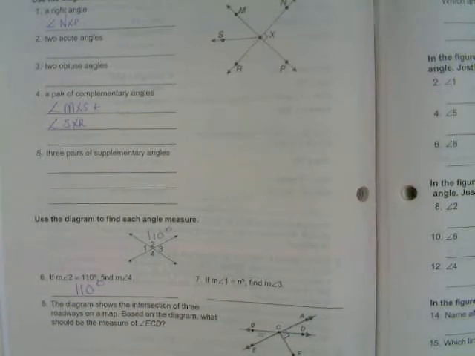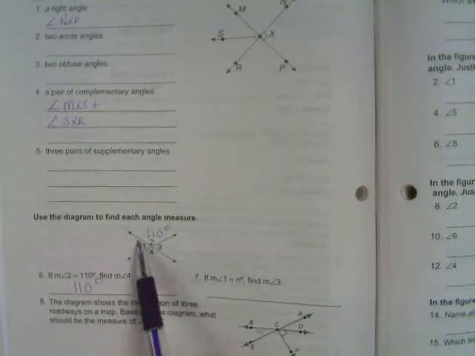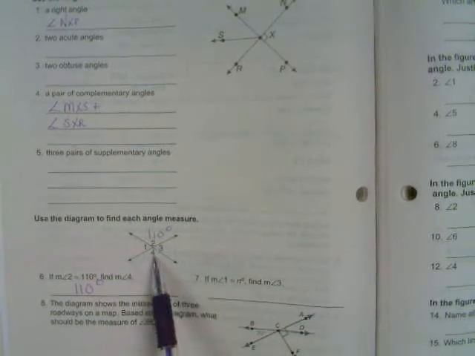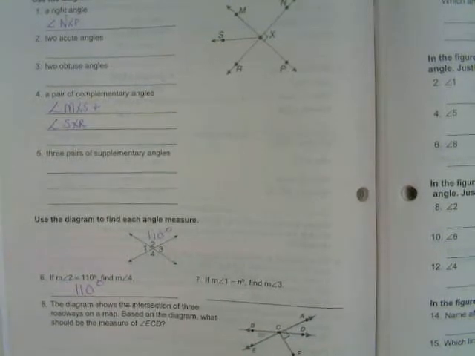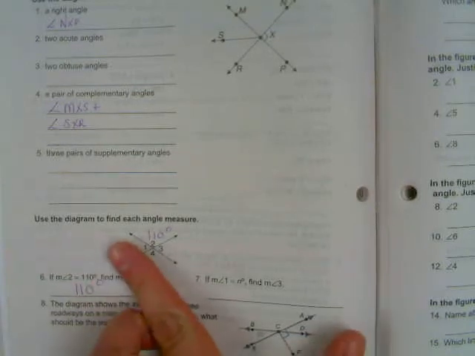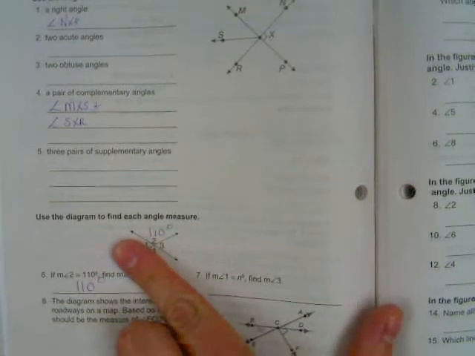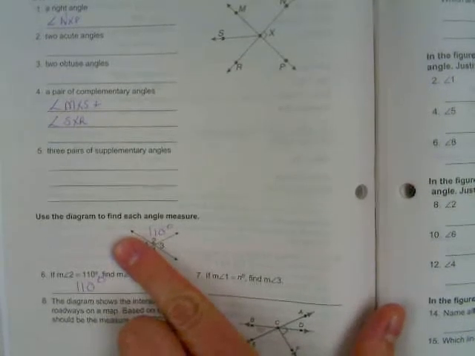The other way to go about this problem is you can go around the illustration from 2 to 1 and then 1 to 4, or 2 to 3 and then 3 to 4. Doesn't matter which way you go, the work is identical, but let's go with 2 and 3. If we look at 2 and 3 and cover up this stuff down here, you see that 2 and 3 together make a line. A line, by definition, is 180 degrees.